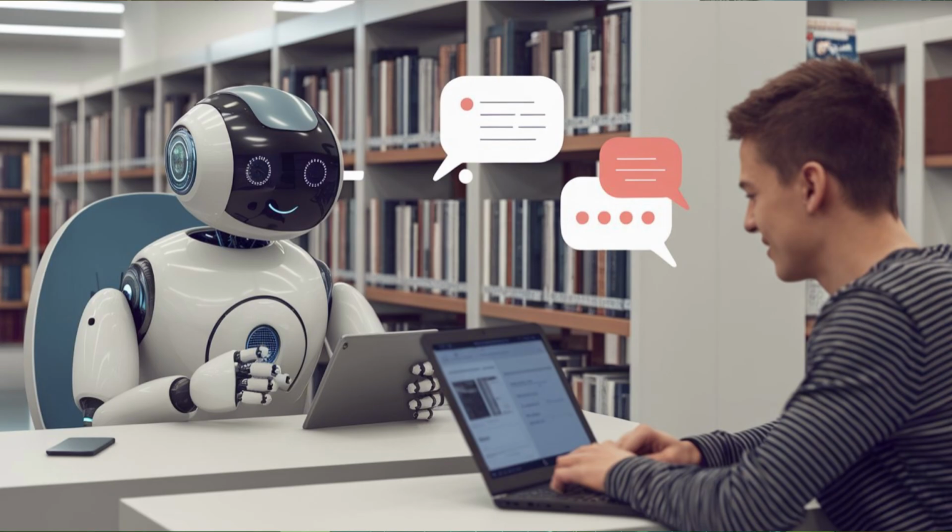Today we will learn how to build a chatbot for your website, and to make it practical we will use a real example, building a chatbot for a library. But first let us quickly talk about what a chatbot actually is.